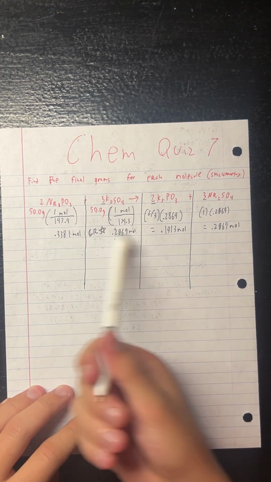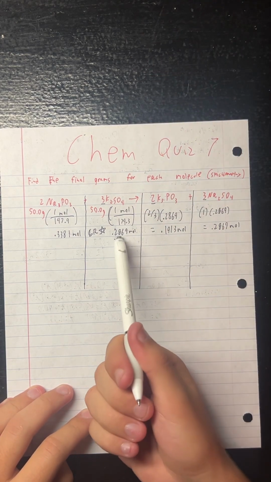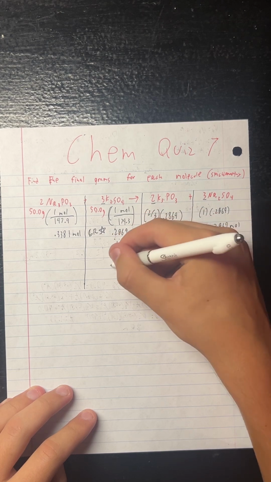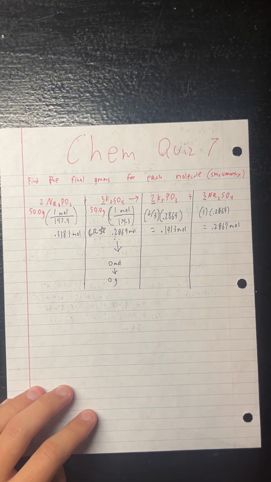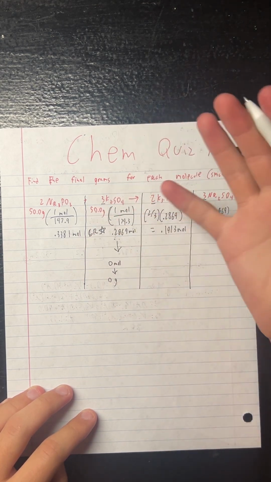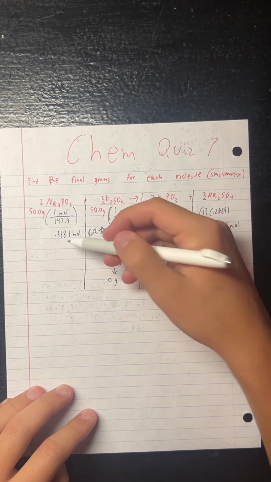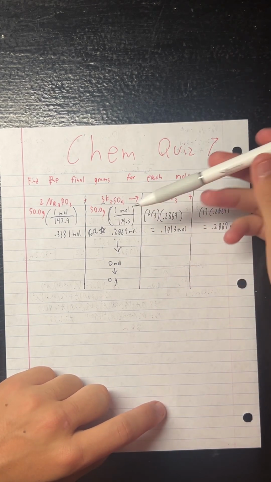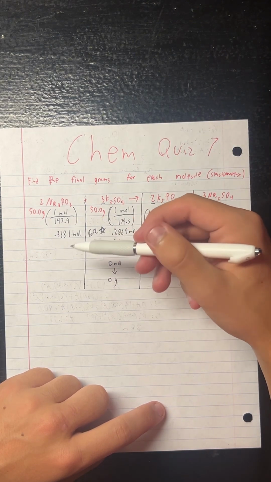Now we have all of these moles, so we have to find the final moles. This one is obviously going to be all used up, so it comes out to 0 moles, in other words 0 grams, because it's all used up since it's the limiting reactant. And then we have to go here. Not all of this 0.3381 moles is being used up. Again, we use stoichiometry to find out how much is actually used up.